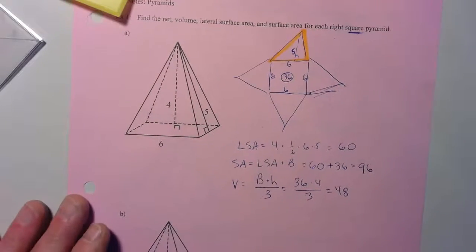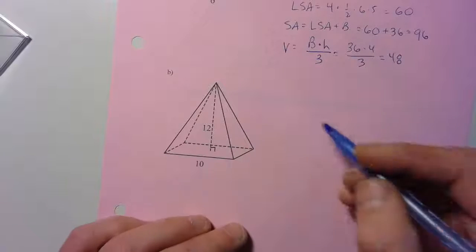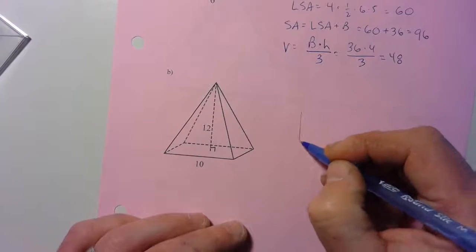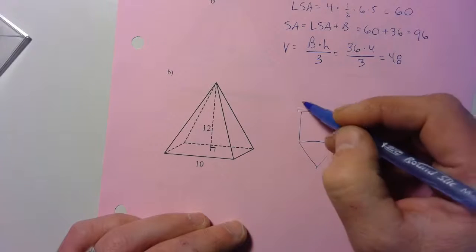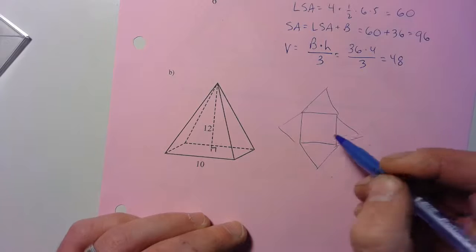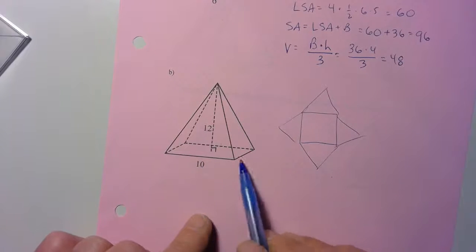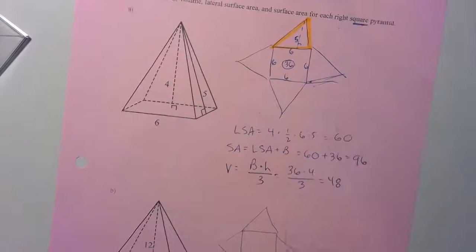and there's our net. Now we look at this next one, and you say, okay, I'm going to draw my net. There's the square base. Here are my triangles. I'll try to do a better job this time of making all the triangles look congruent to each other, because they are. The triangles are congruent because the base edges are all 10, because it's a square. Again, the directions say square base pyramid.